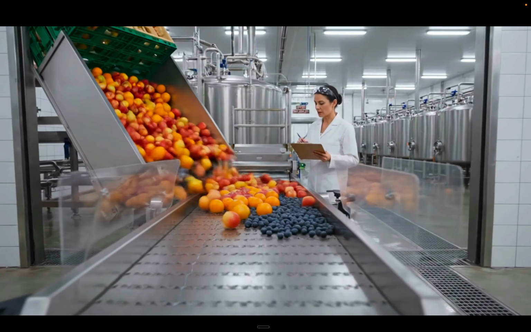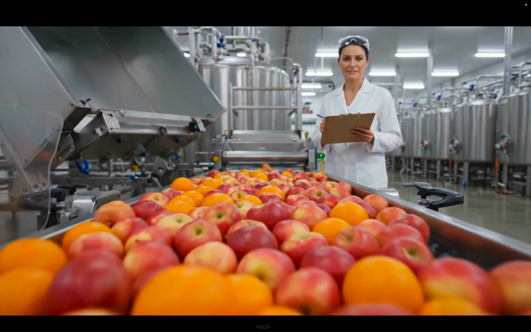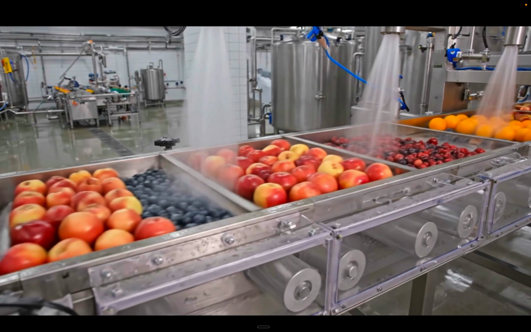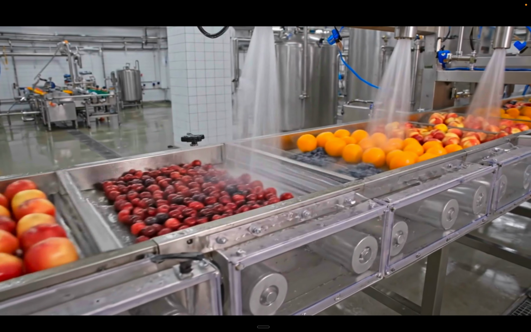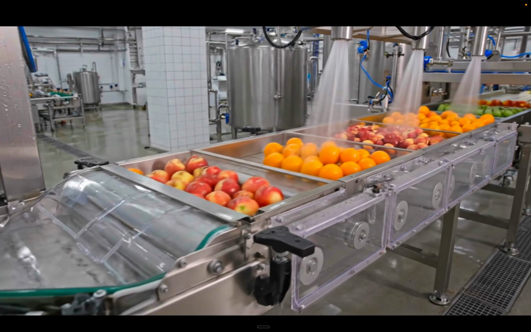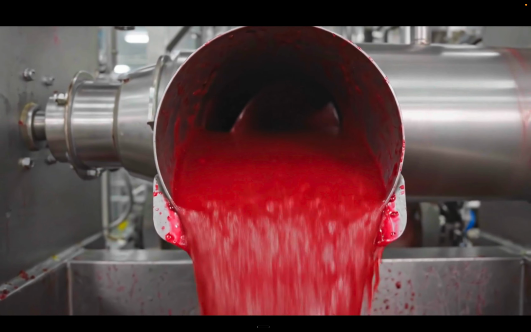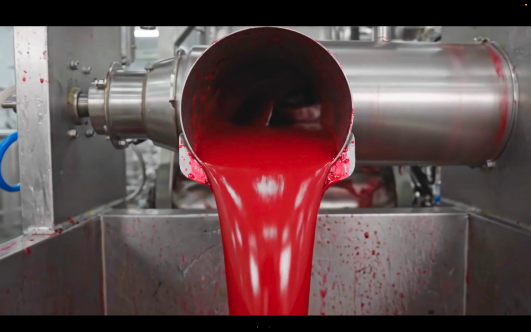Our process begins with the rawest ingredients, meticulously sourced and immediately inspected. Every piece is rigorously washed and optically scanned for any imperfections before it proceeds. The fruit is converted into its purest, most consistent form, ready for refinement.